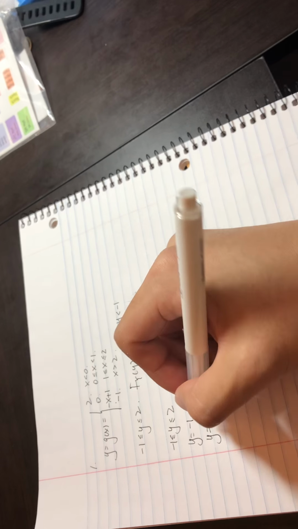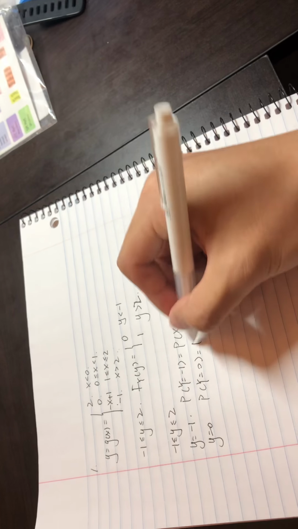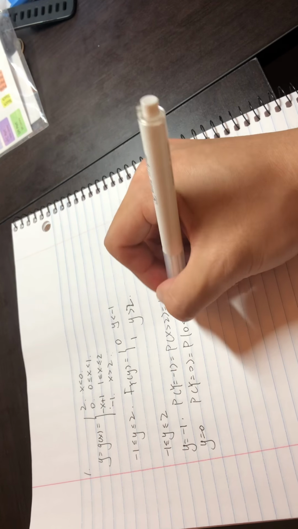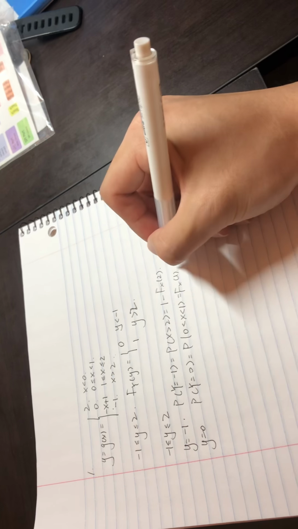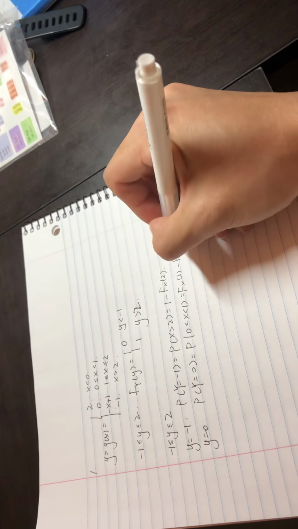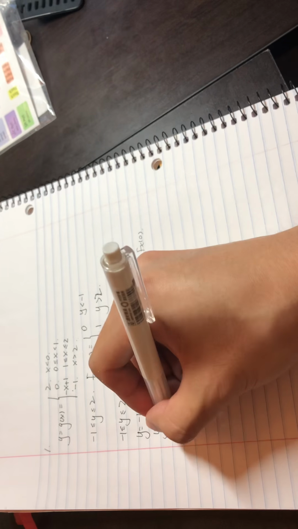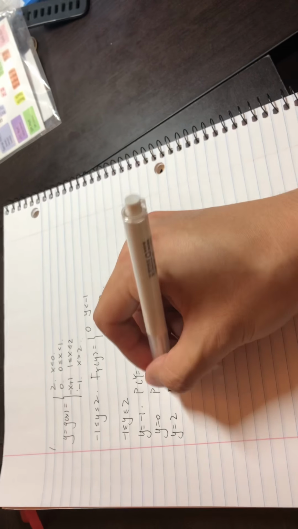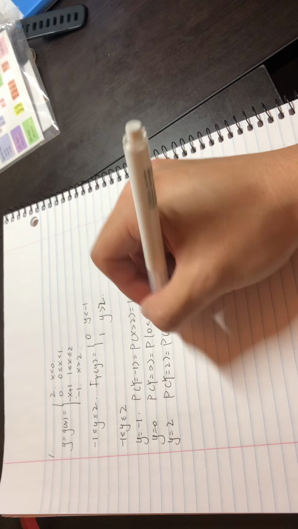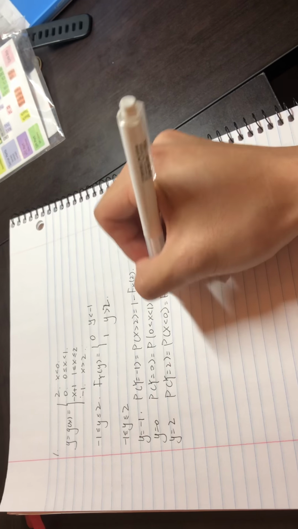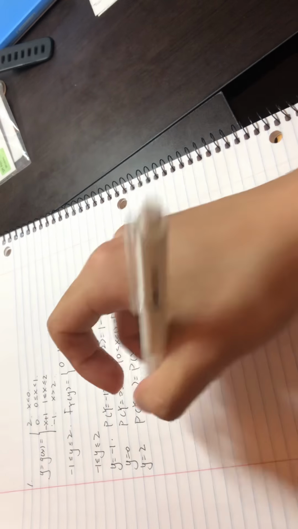At y equals 0, the probability that y equals 0 equals the probability that 0 is smaller than x, smaller than 1, so we have Fx(1) minus Fx(0). At y equals 2, the probability that y equals 2 equals the probability that x is smaller than 0, which equals Fx(0). This is what we can find.